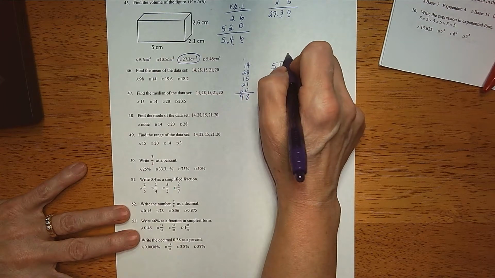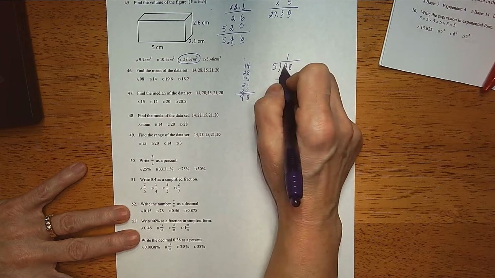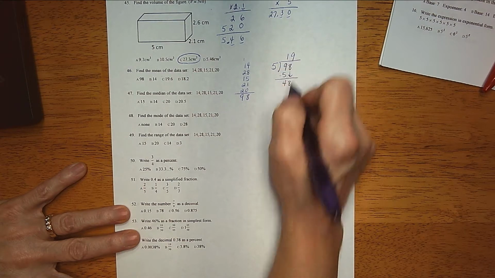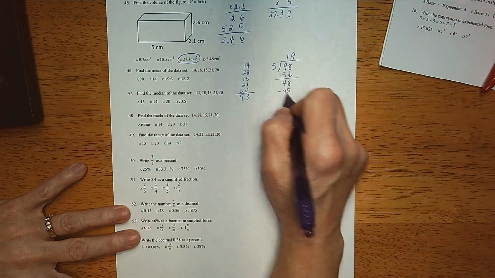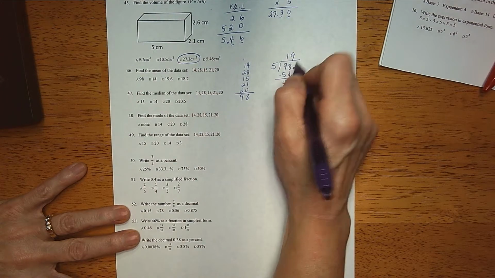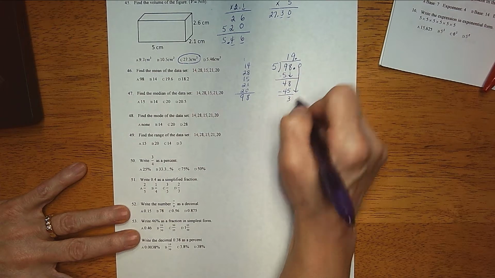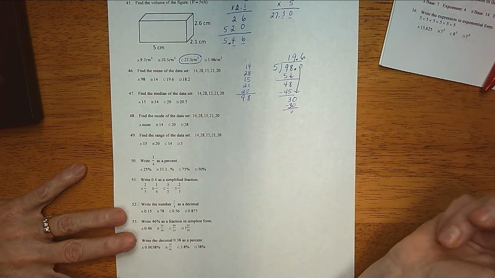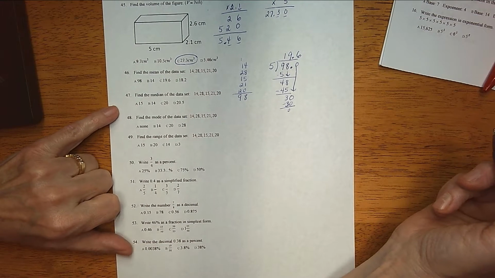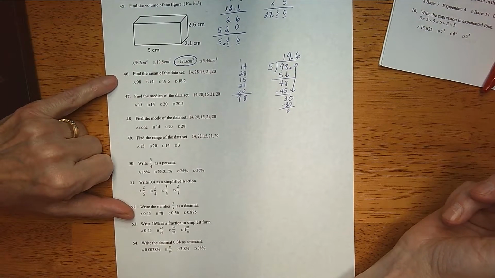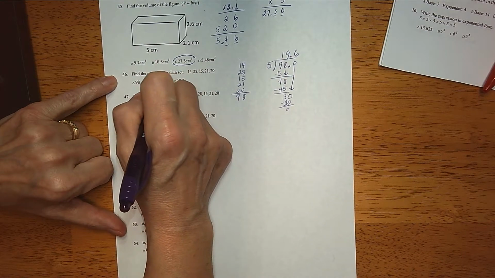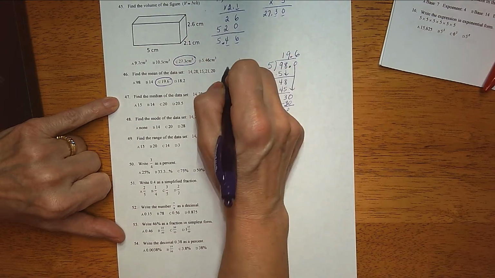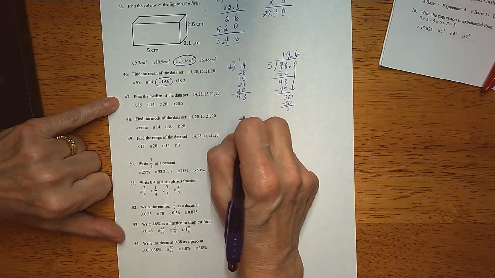5 divides into 9 once. Do my subtraction, bring down. 5 divides into 48 9 times. 9 times 5 is 45. Do my subtraction, I get 3, not done yet. Add a decimal point and a 0, bring it down. 5 divides into 30 6 times, which comes out to exactly 30. And so I am looking for 19 and 6/10 on number 46, and I see it right there, C. Alrighty, better number my problems here so I don't get confused. So that was 46.